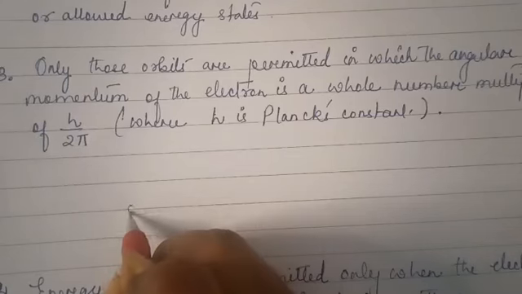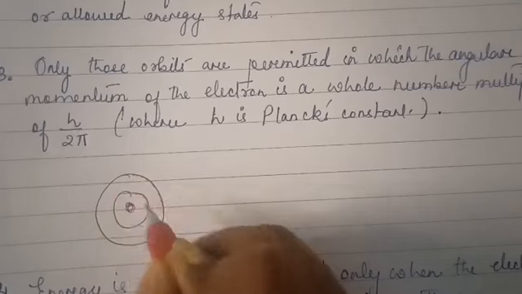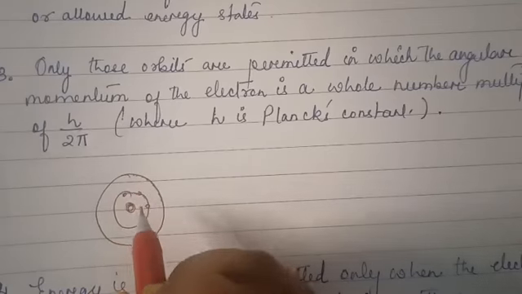Suppose this is the center and electrons are moving.